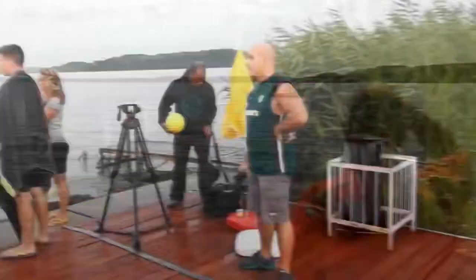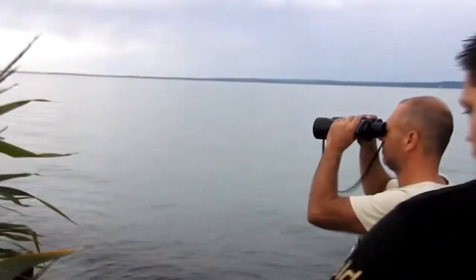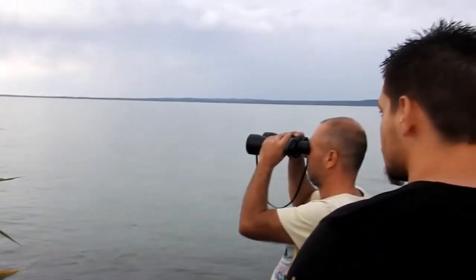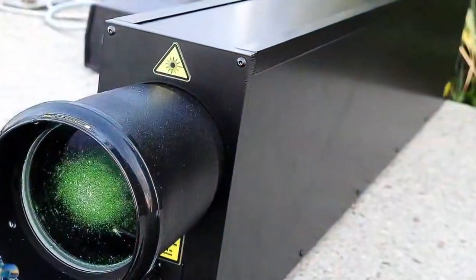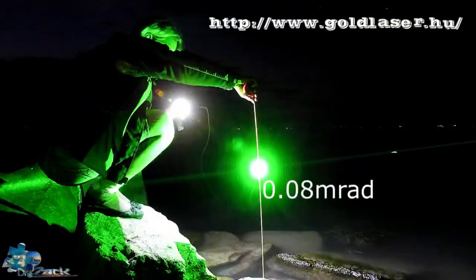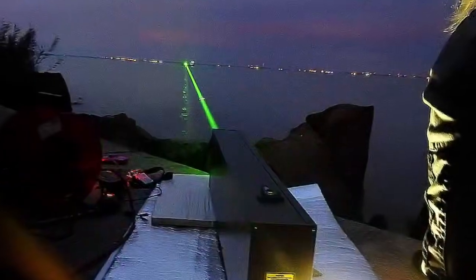Sandor's tests before FE Core. So, let's start. In the year prior to the formation of FE Core, Sandor performed 2 laser tests to measure the geoid. He hired a laser specialist to custom build a 3-watt green laser with a 0.08 millirad collimated beam. He and his assistants then met at Lake Balaton, Hungary.